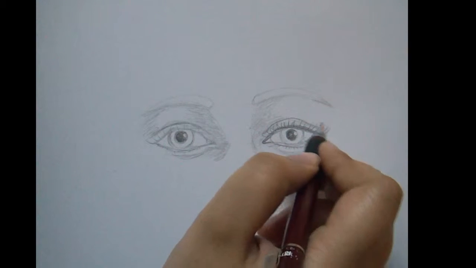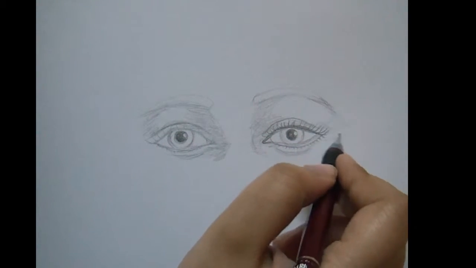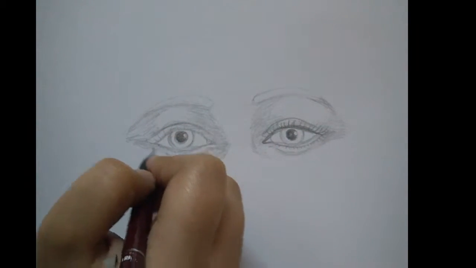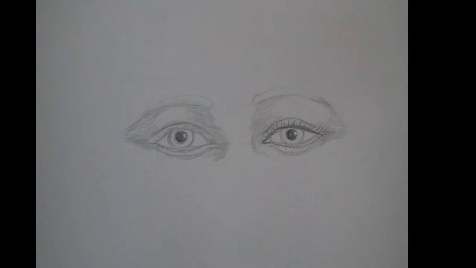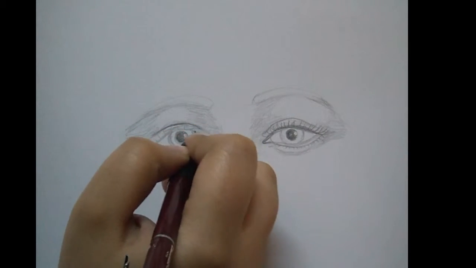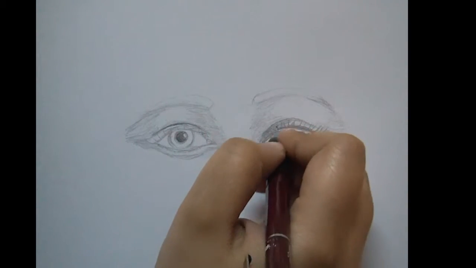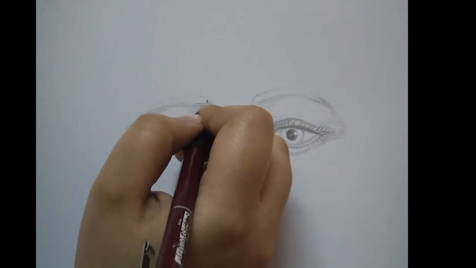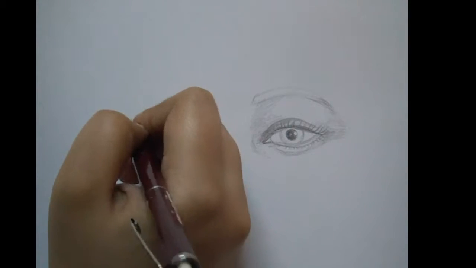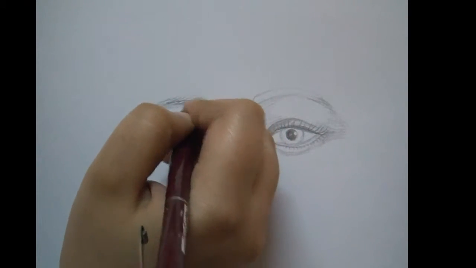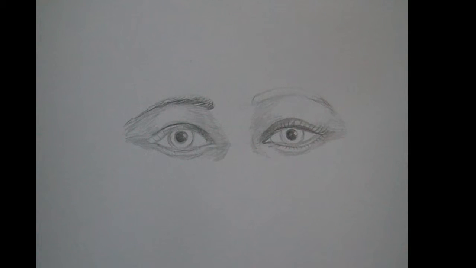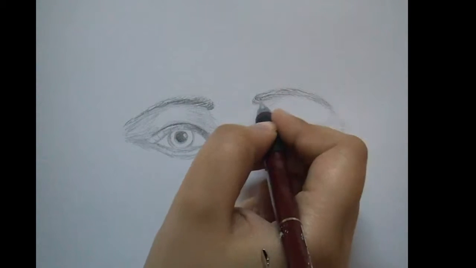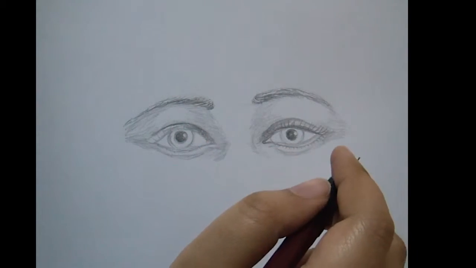So we continue shading under the eyebrows and at the edges of the eyes also, because this is where the face is going around. Usually when you shade the eyebrows, the middle of the eyebrow is mostly the darkest area that you should color gray.